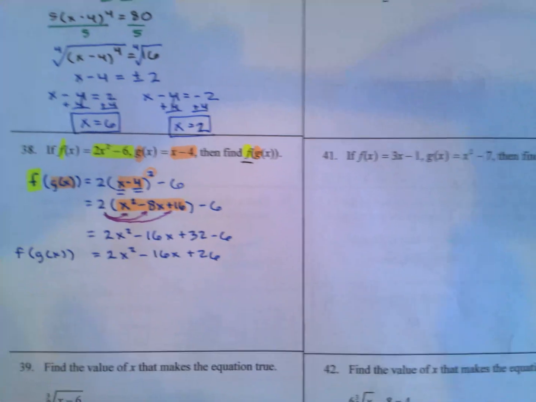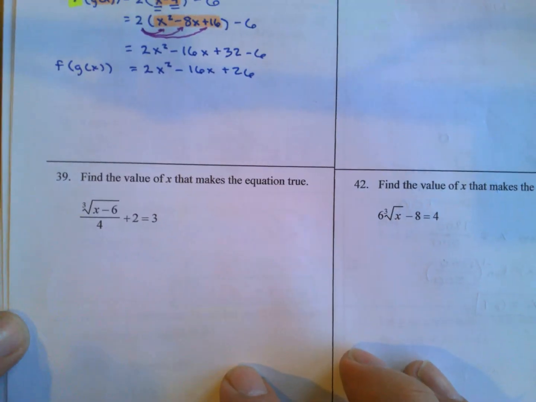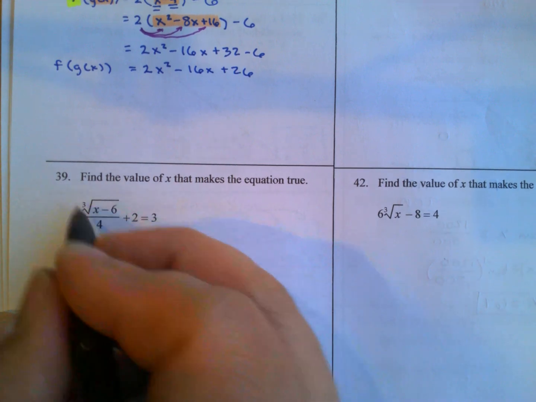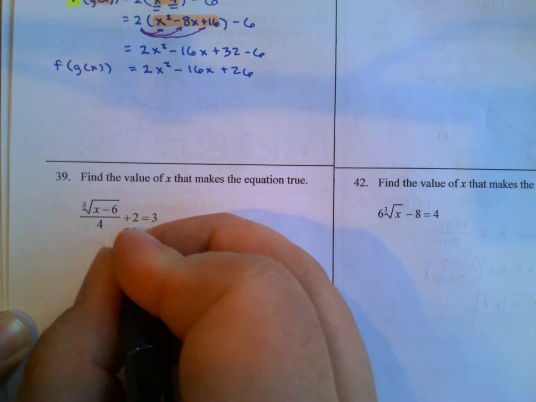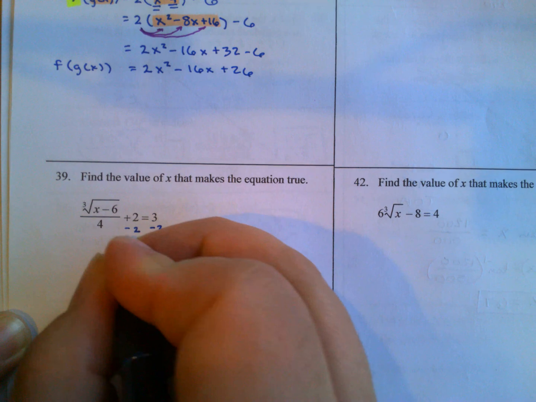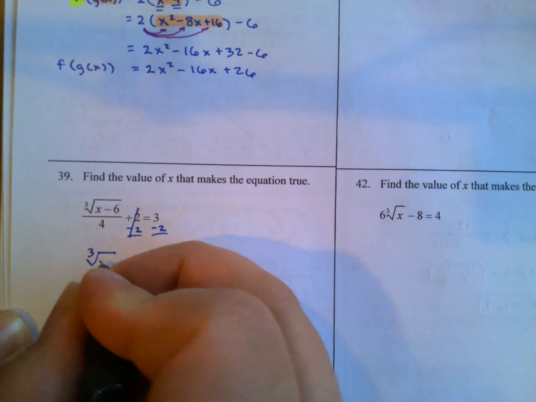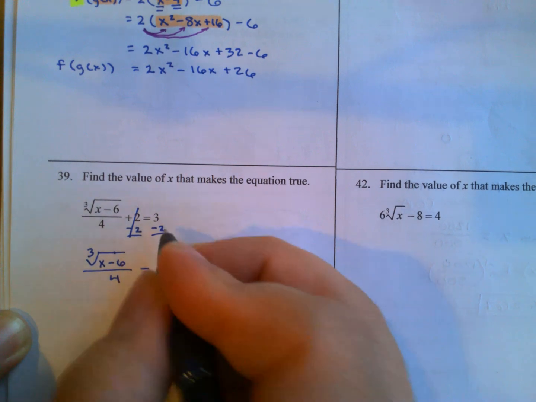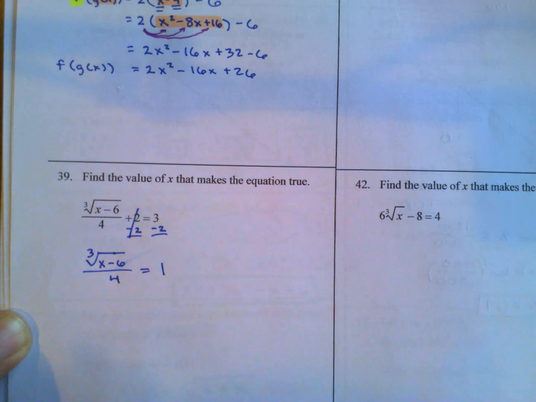Now, number 39. For number 39, it says, find the value of x that makes the equation true. So we're solving for x. It is stuck inside of a radical. The only way to get rid of a radical is to use powers, but we're not quite ready for that. We need to remove every other number surrounding that radical. So it's the cube root of (x minus 6) all over 4. And once we subtract our 3 minus 2, which is 1, it's now time for us to get rid of that 4.